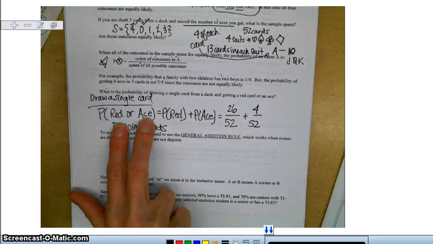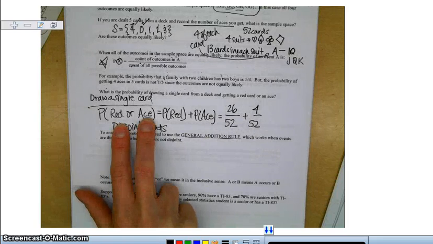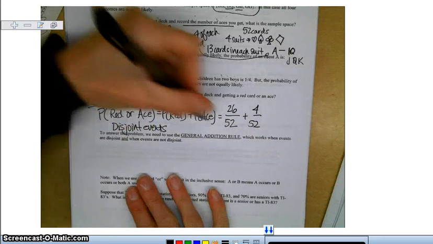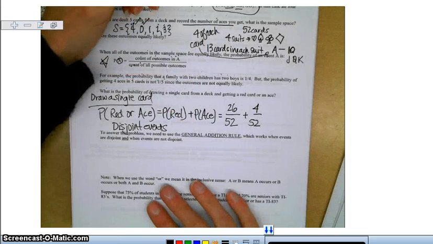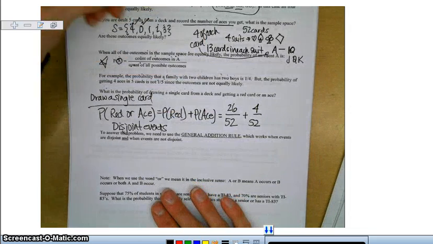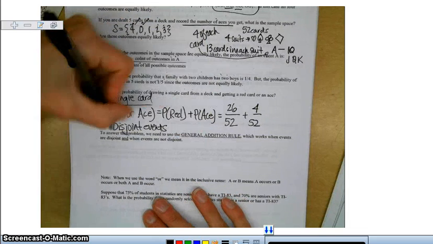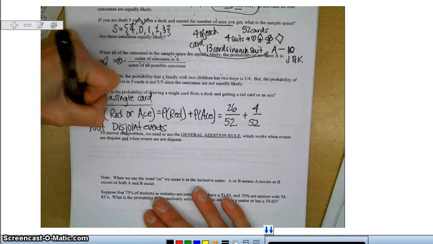So what did I say? How do you decide if things are disjoint? If you can't be both, you can't be both. Disjoint events, you can't be both or do both at the same time. So I always ask myself, here's the two things. Can I be a red ace? Can I be red and an ace? Okay. So this is not the right probability here, because these are not disjoint events.